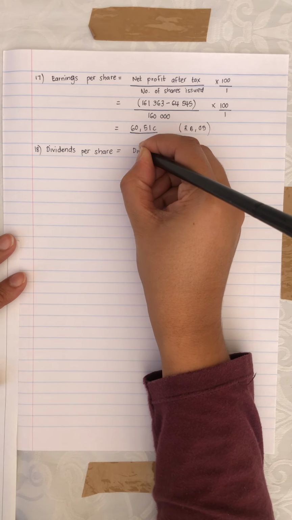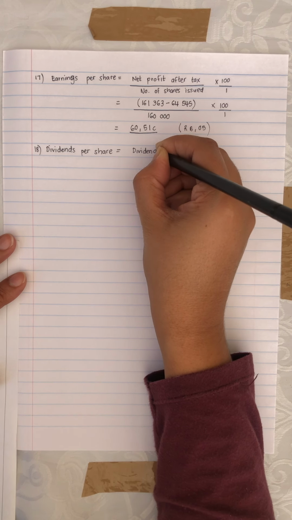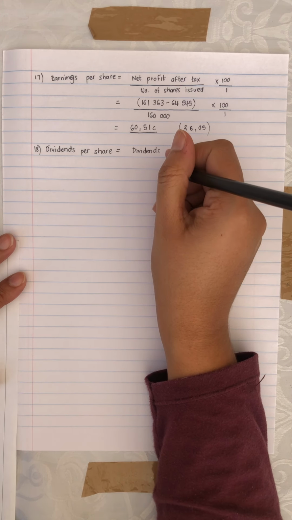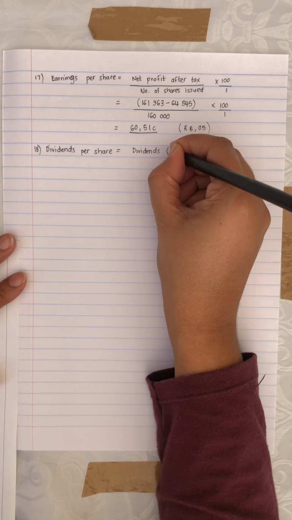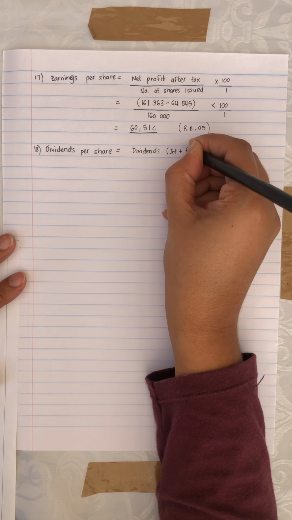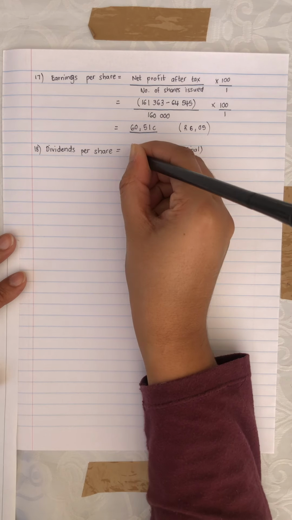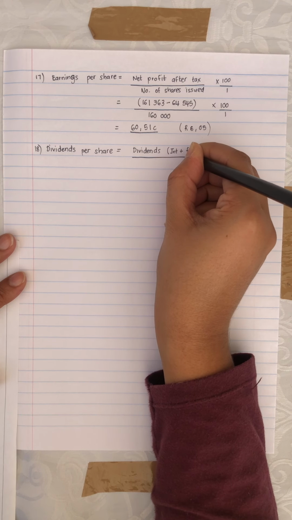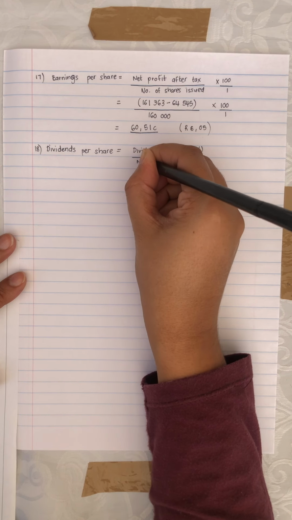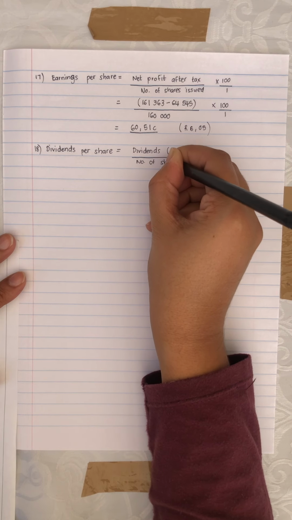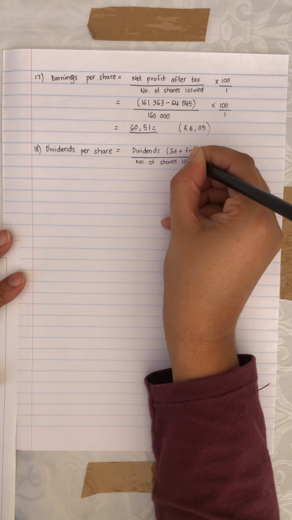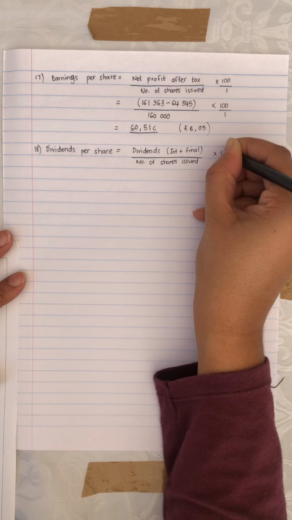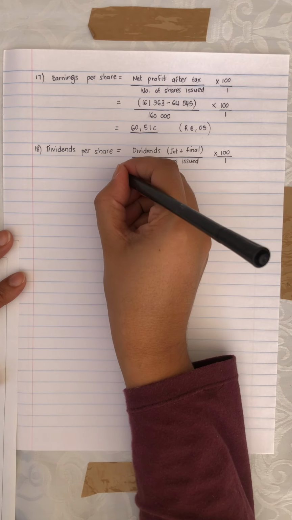So you take your total dividends, interim plus final, divide that by the number of shares issued, times 100 over 1 to get it to cents.